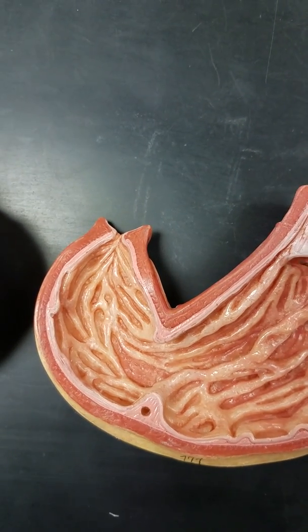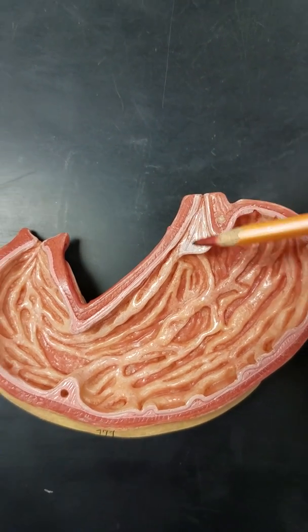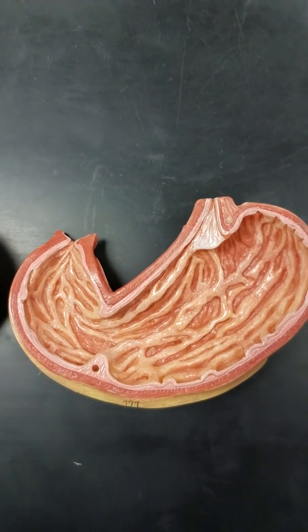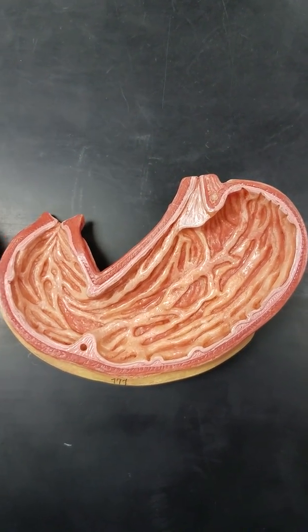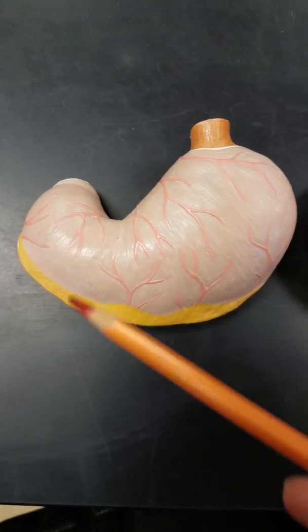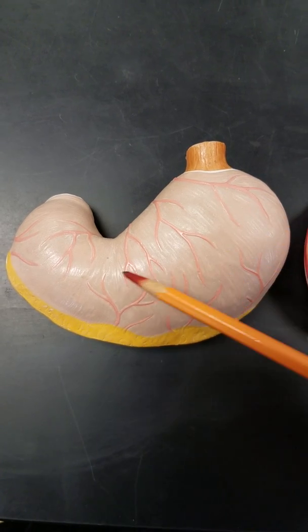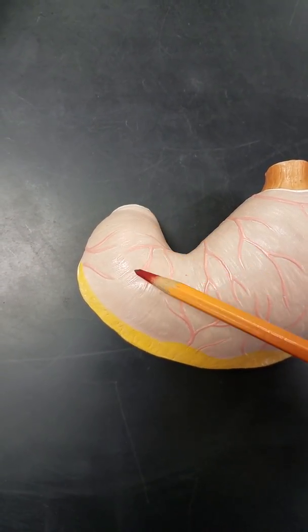Now, this is not a true sphincter, so it does have the habit of allowing materials to go back up, causing acid reflux and resulting in GERD, gastroesophageal reflux disease. Now, the stomach is a C-shaped organ. This top part is the fundus, the main part is the body, and then the funnel that we see at the end is the pylorus.